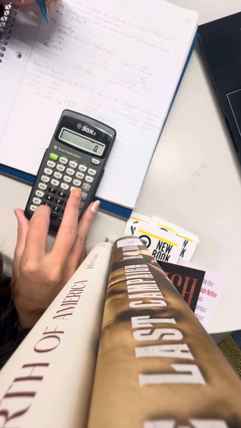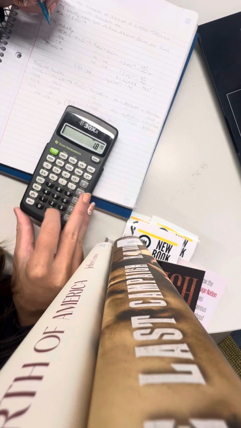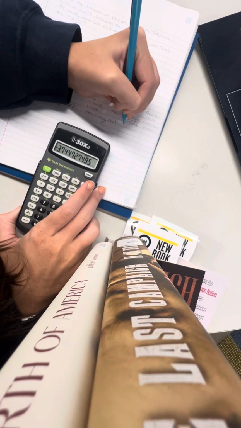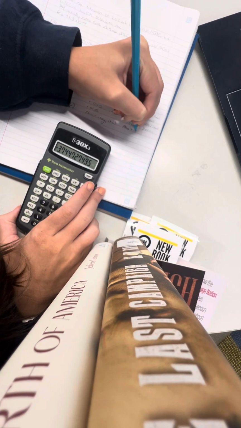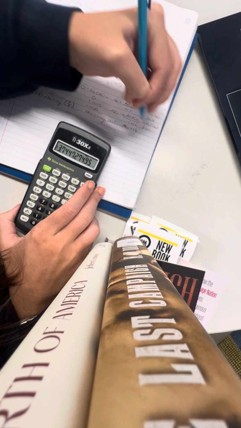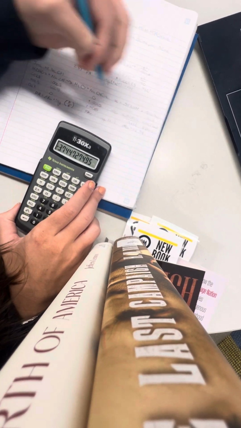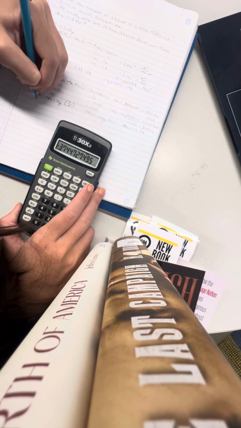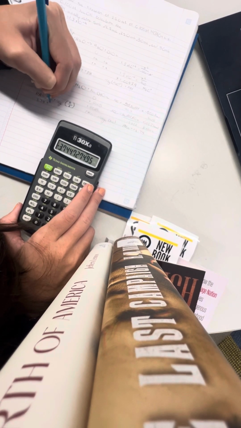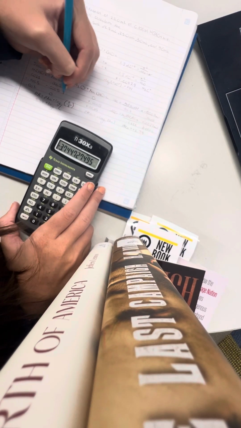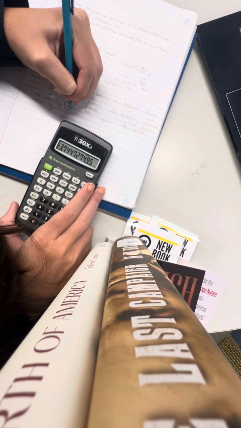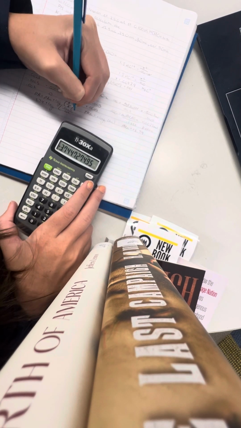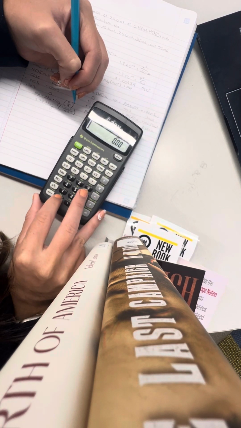So we're going to do the negative log of 1.8 times 10 to the negative fourth, and we get that our pKa equals positive 3.74. So let's plug that into here: 3.74 plus the log of our base over our acid. Then let's calculate that.